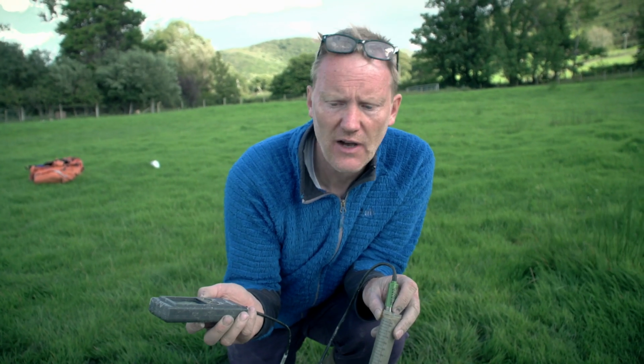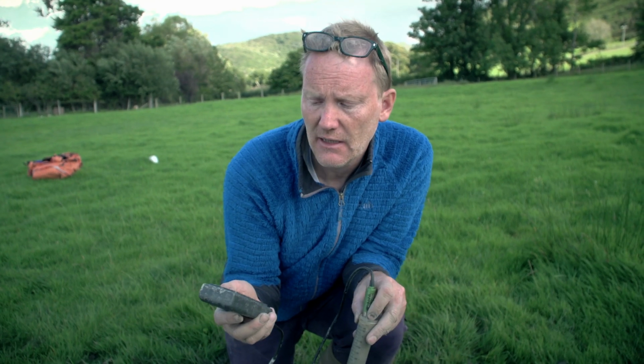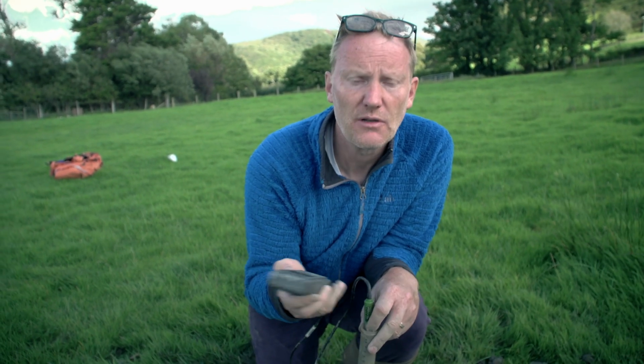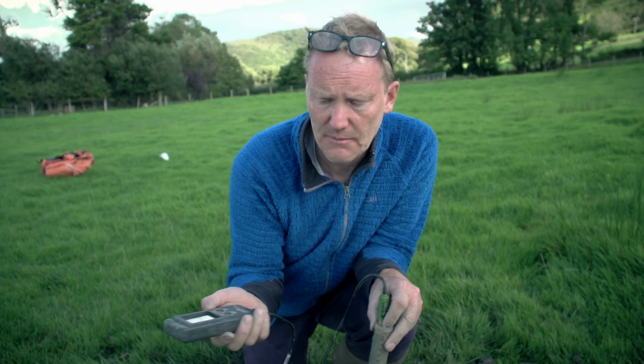Again, the university farm where we're located today at Abergwyn has added some lime to this soil to raise the pH to try and improve grass productivity to promote sheep production.